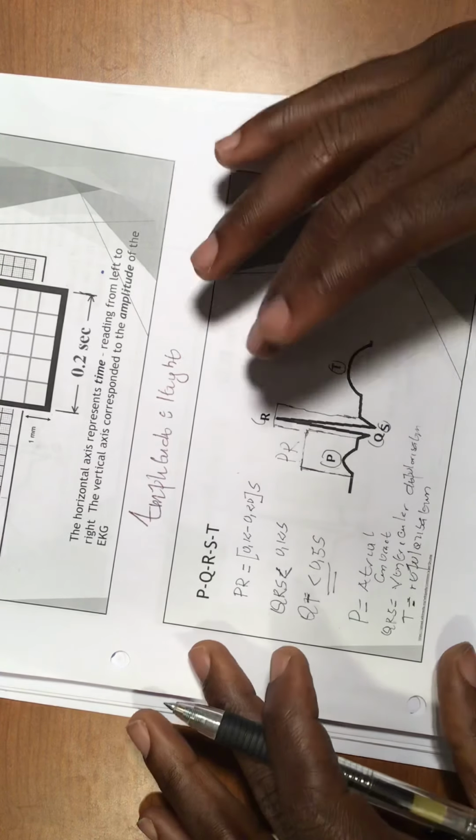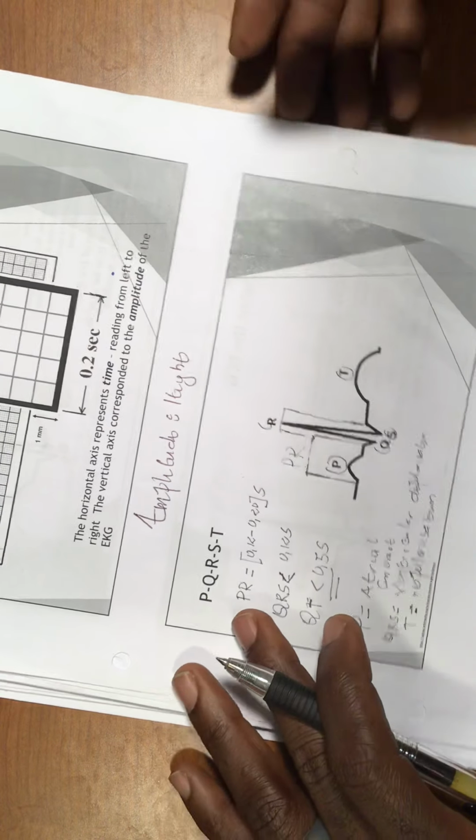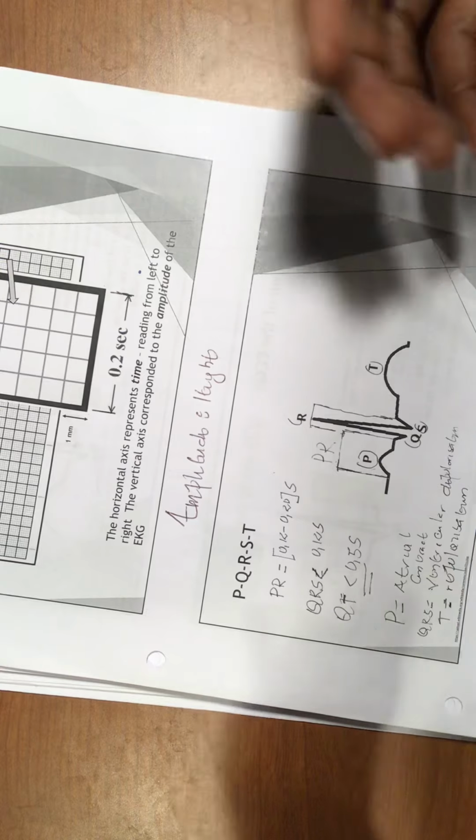This is the repolarization time, and this repolarization time is where your heart is getting the amount of blood that it wants to keep doing the same job that it's doing, like pumping the blood to the periphery. Okay, this is repeating again.